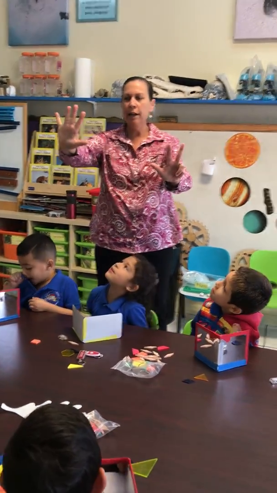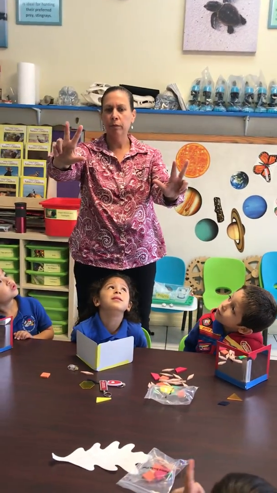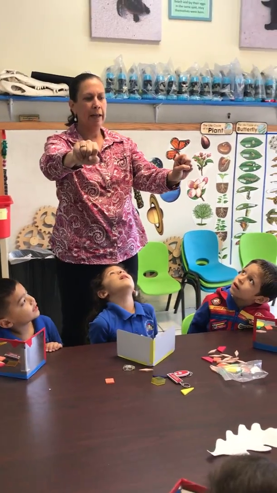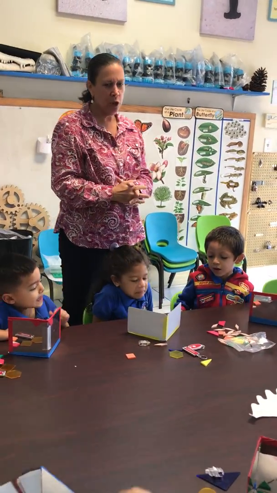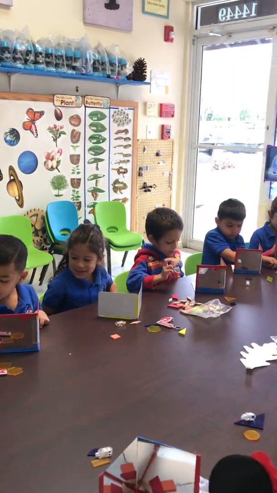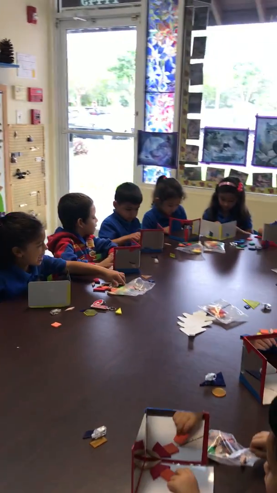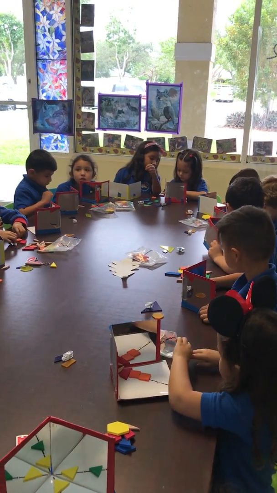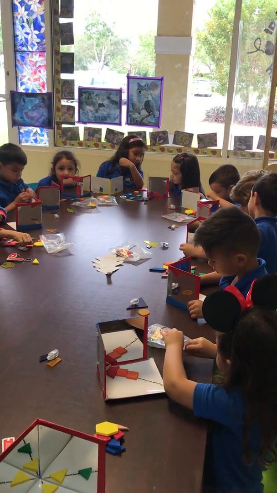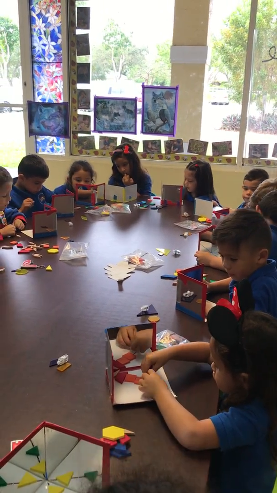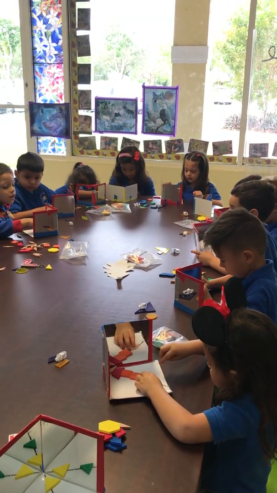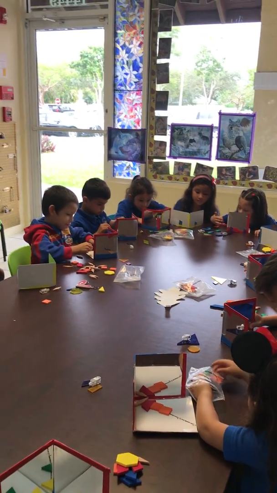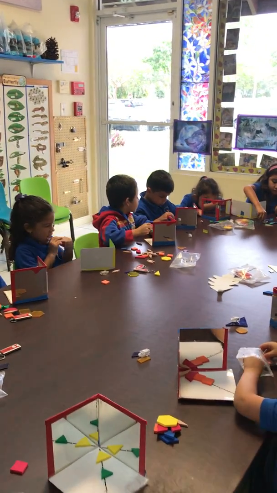All right, now everybody, look at my hands. Help me count. Ready? 1, 2, 3, 4, 5, 6, 7, 8. I want you to put 8 shapes on your paper. See what you can make, and then look in the mirror and see what it looks like. It's called a kaleidoscope. It's when you have a lot of different shapes and they make pretty patterns. Put 8 shapes.